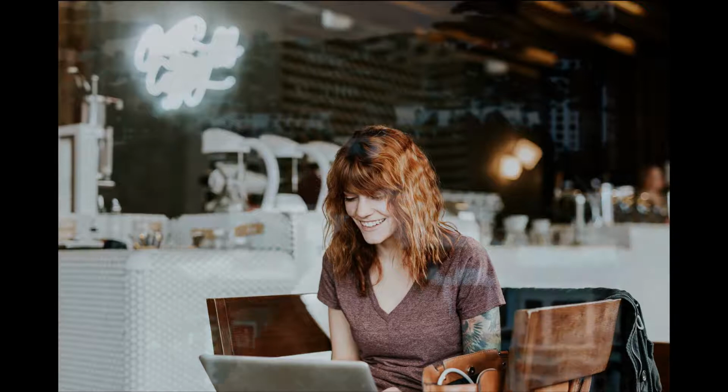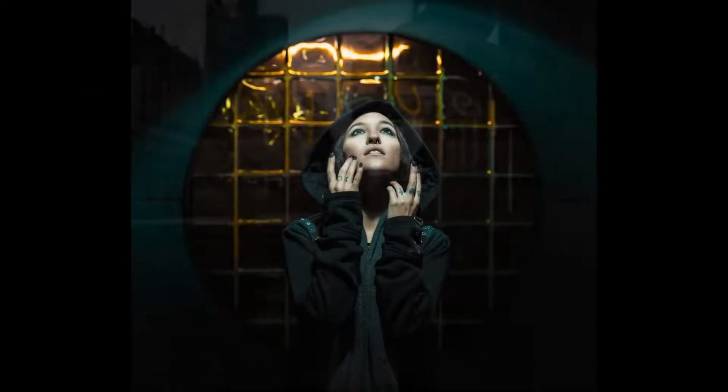Hi buddies, in this tutorial you can learn how to create fake glass window reflection on any image in just 2 minutes working on 2 layers only.